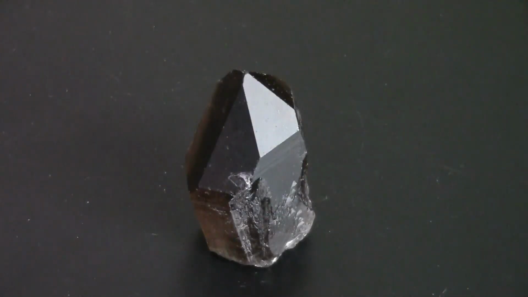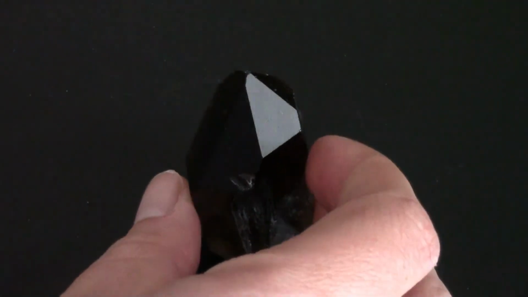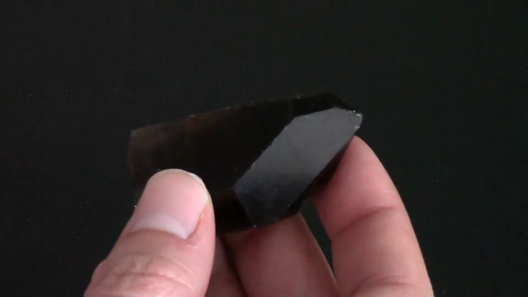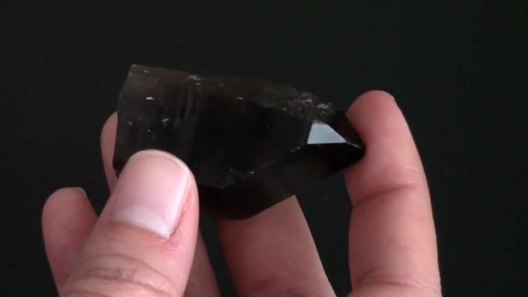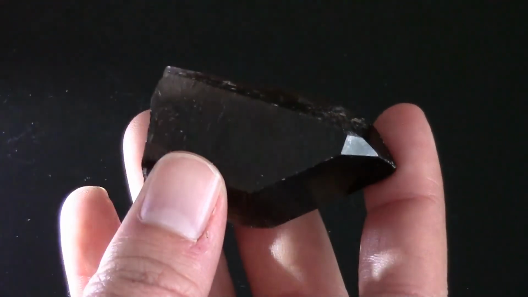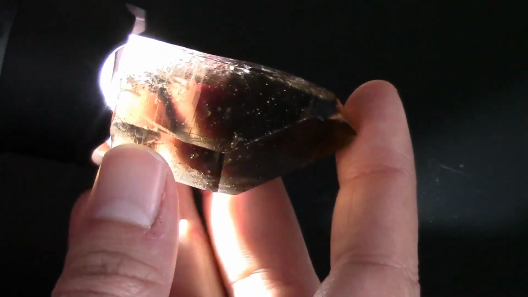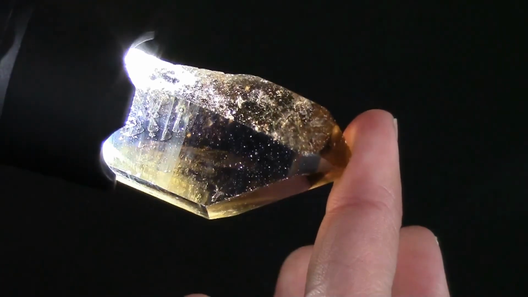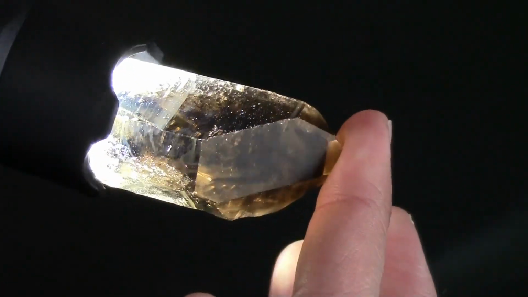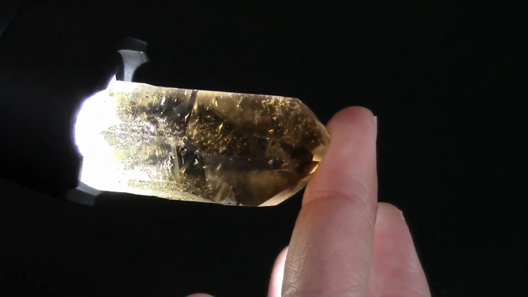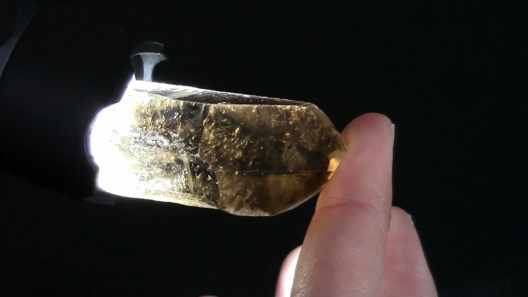Here's a really nice sample of smoky quartz from my own collection that I wanted to show you because it's got that nice point that the other crystals have. And since we're on a black background here, let me shine a flashlight in here so you can see the color. So I just love that color. I think it's beautiful.